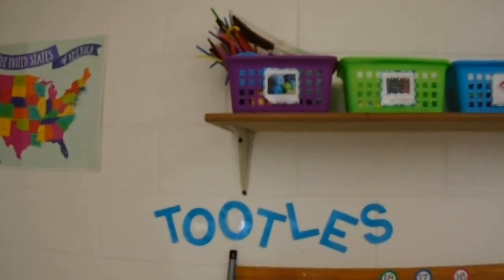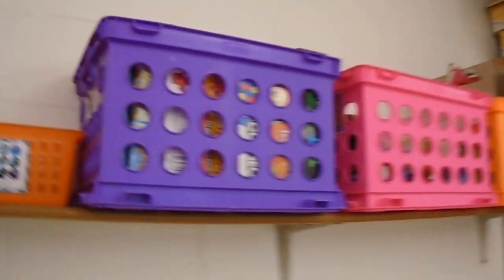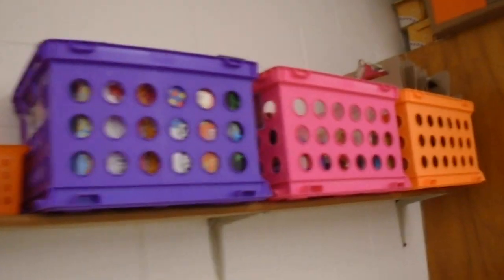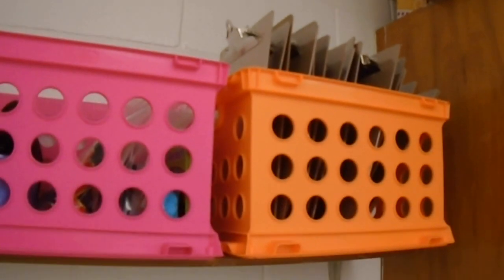Up here I just have materials, yarn and pipe cleaners, bingo daubers, whatever they're called, stamp pads, and then a miscellaneous bin, and then I keep my indoor recess games up here, and my clipboards in this bin up here as well.